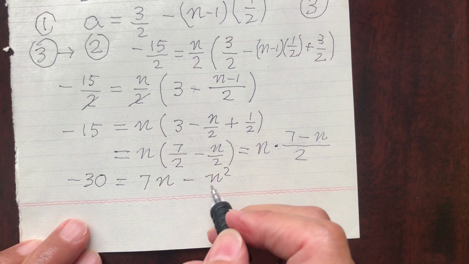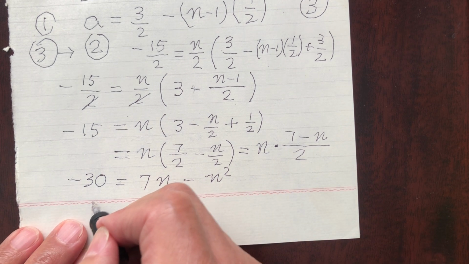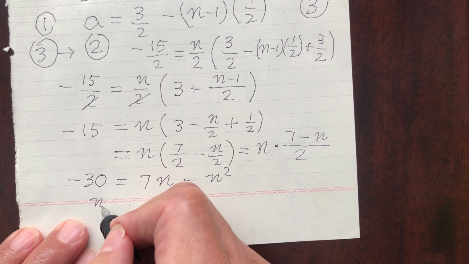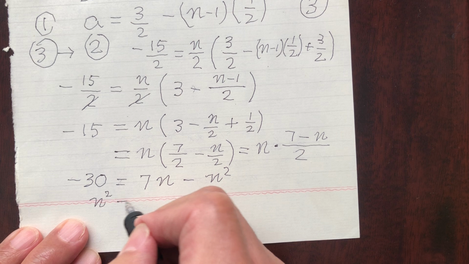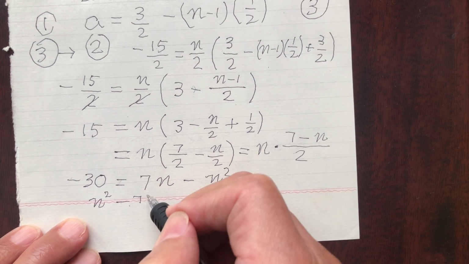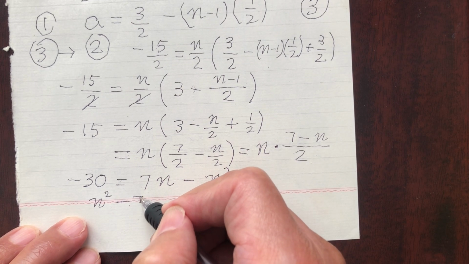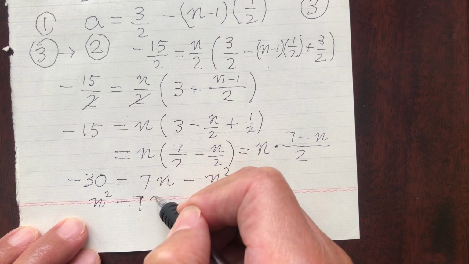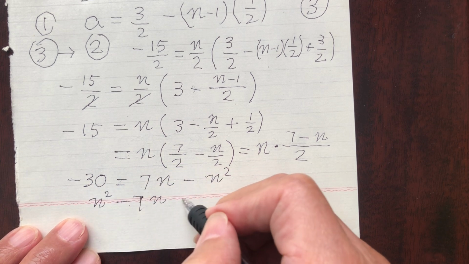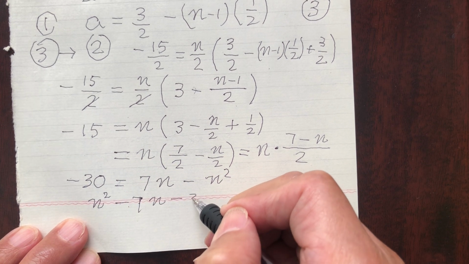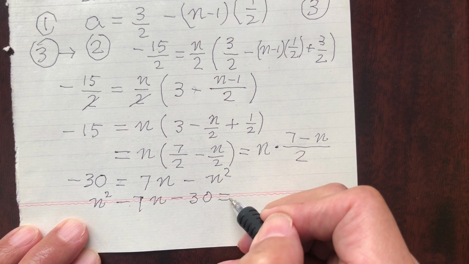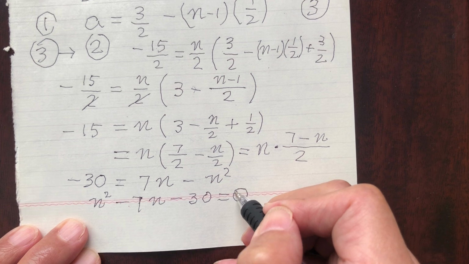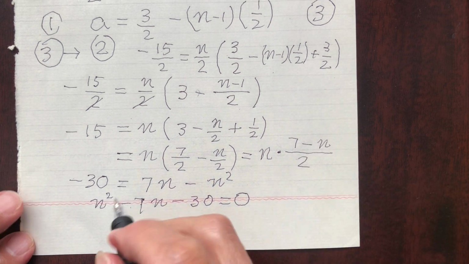And I rearrange it. N squared minus 7n minus 30 equals 0. So I can factor it.